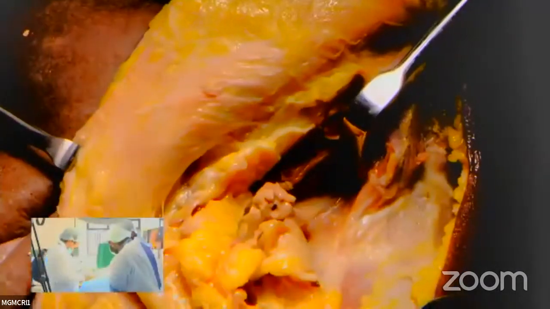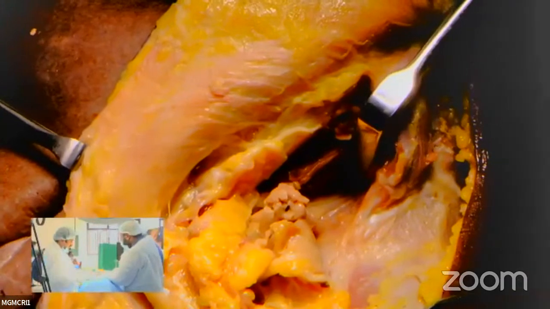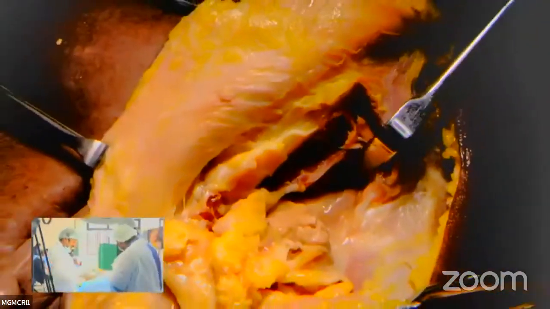So once gently you retract the mylohyoid, here you will see the hypoglossal nerve. This is your hypoglossal nerve, and we'll also dissect in this area.